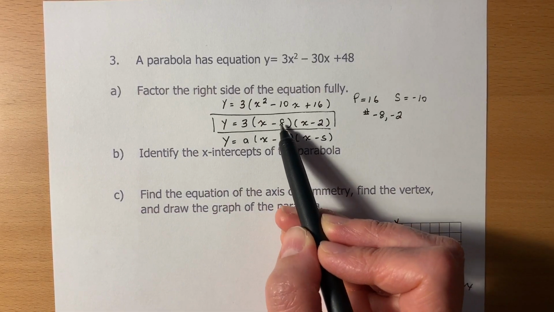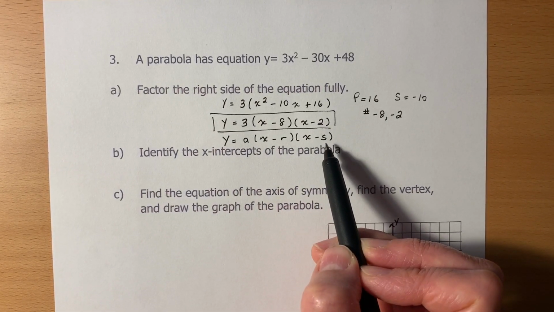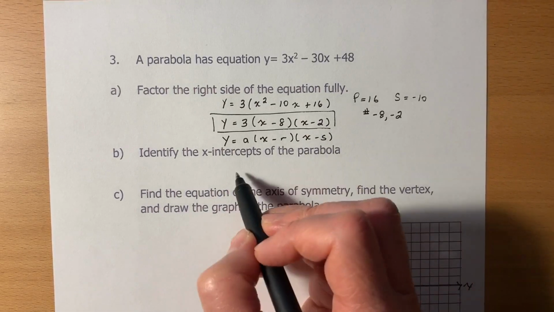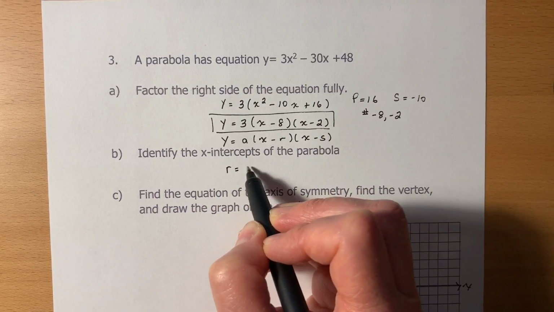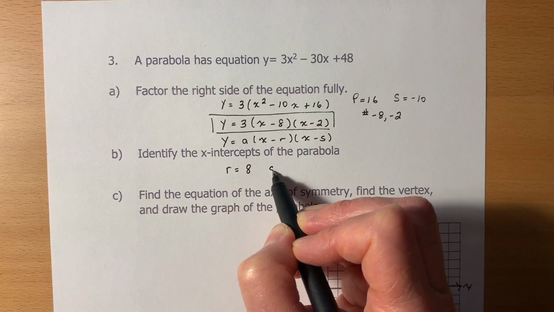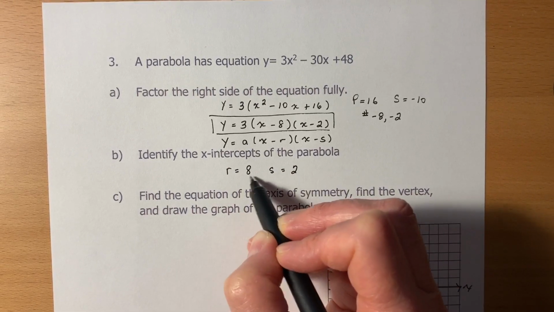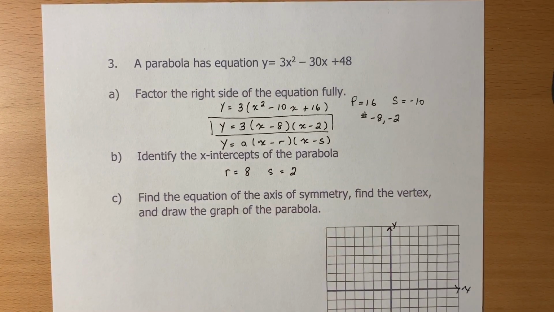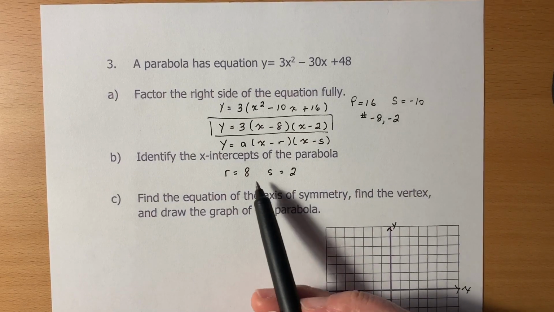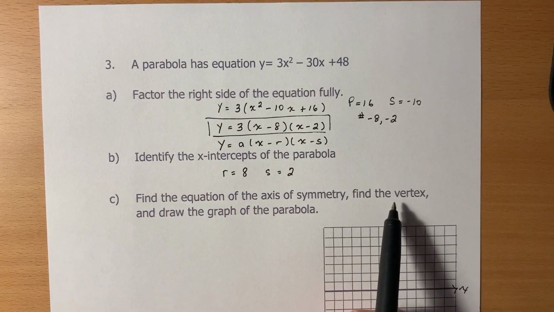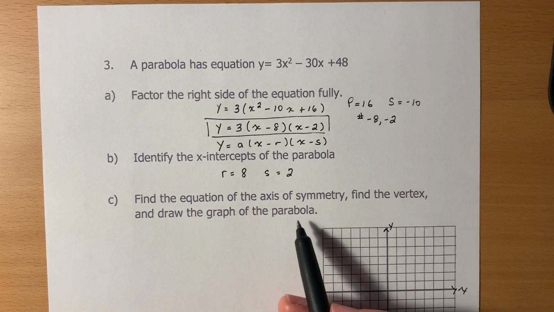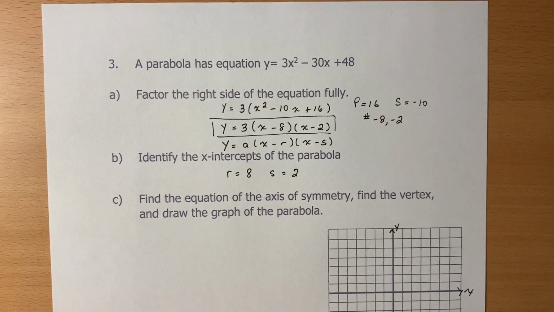So remember, the r and the s values are the opposite signs in the bracket. So my r value is 8. My s value is 2. These are my 2 x-intercepts. Now we have to remember from chapter 4, how did we find the vertex and the axis of symmetry, and how did we graph it?